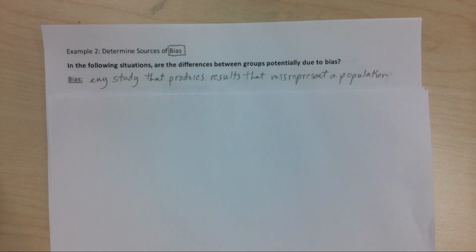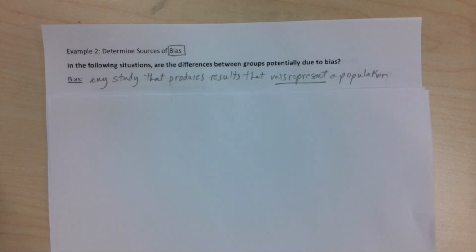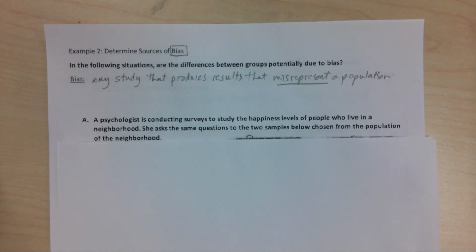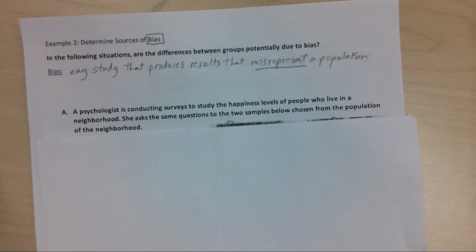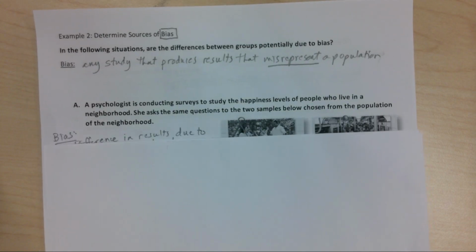Any study that produces results that misrepresent a population. So let's dive in a little deeper. A psychologist is conducting surveys to study the happiness levels of people who live in a neighborhood. She asks the same questions to the two samples below, chosen from the population of the neighborhood.